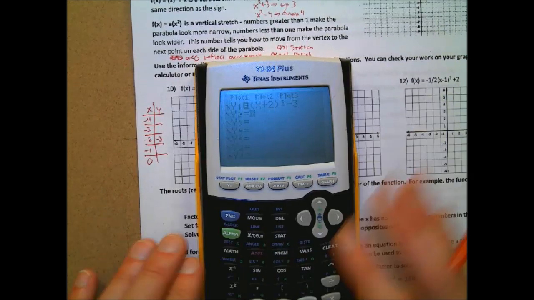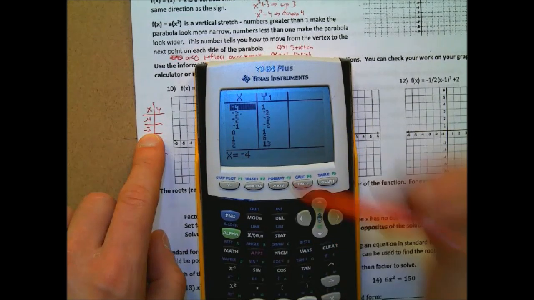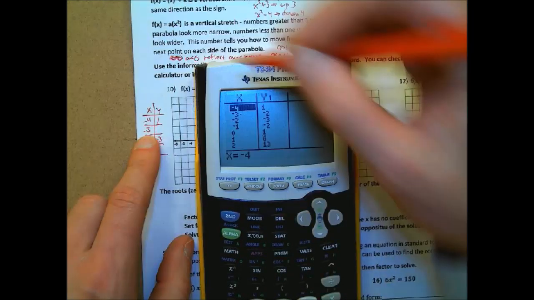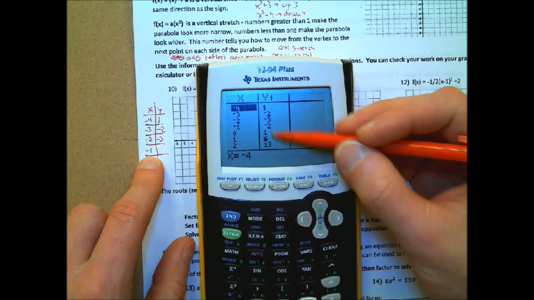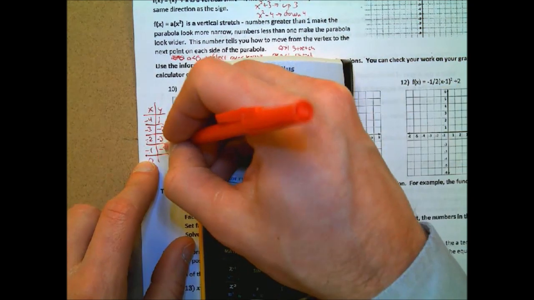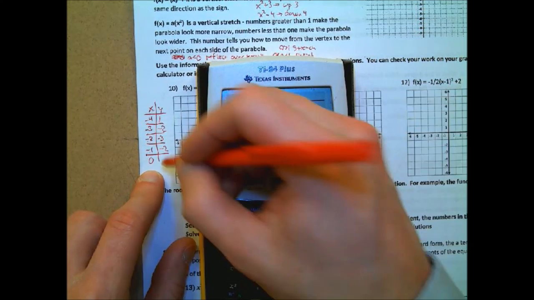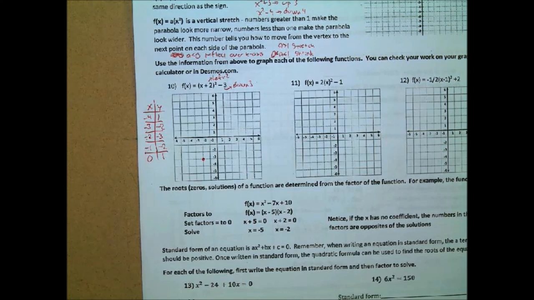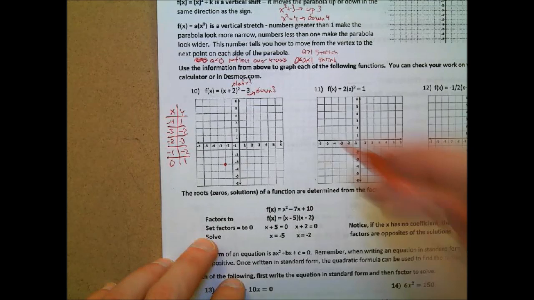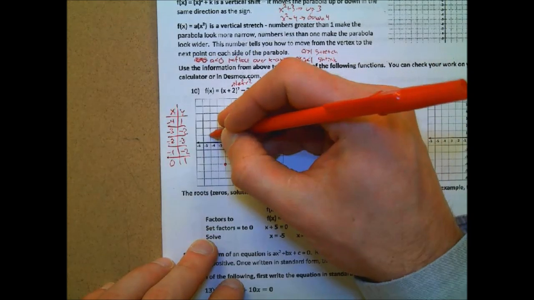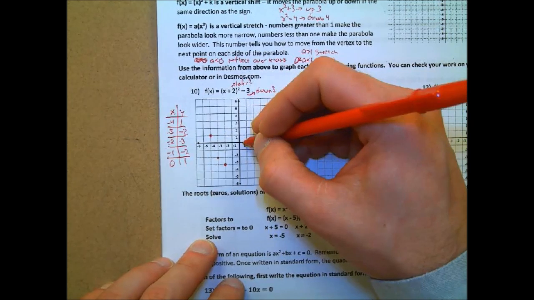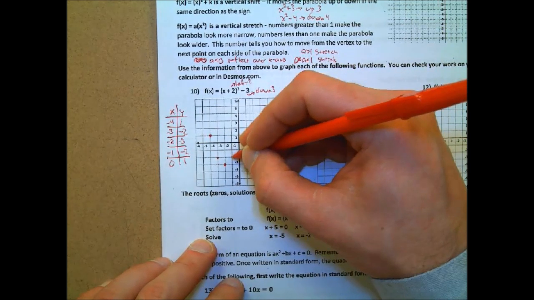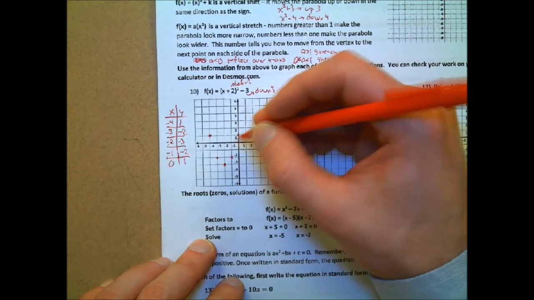Okay, and let's see here. At negative 4, I get 1. At negative 3, I get negative 2. At negative 1, I get negative 2. And then at 0, I get 1. So we'll plot those points. Negative 4, 1. Negative 3, negative 2. Negative 1, negative 2. 0, 1. And then connect the dots.